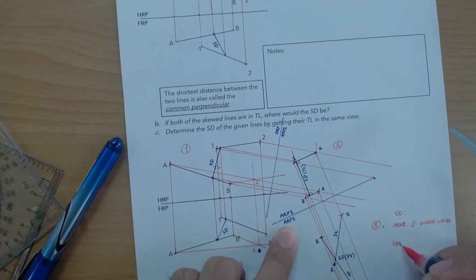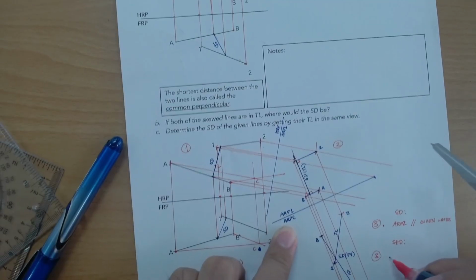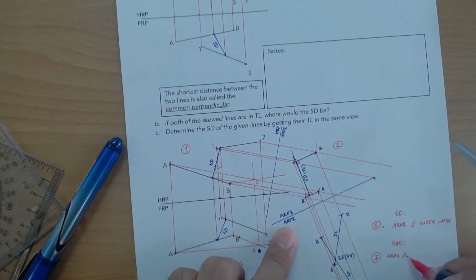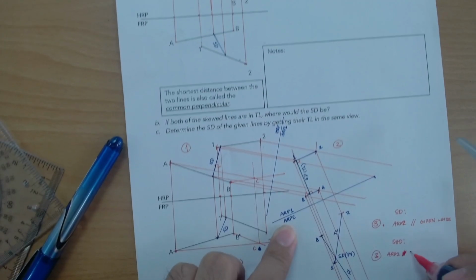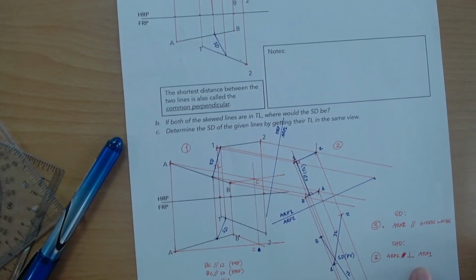Pero pag SHD, ang step 3 nyo would be ARP2 should be perpendicular to ARP1. So, yun yung difference. Okay?